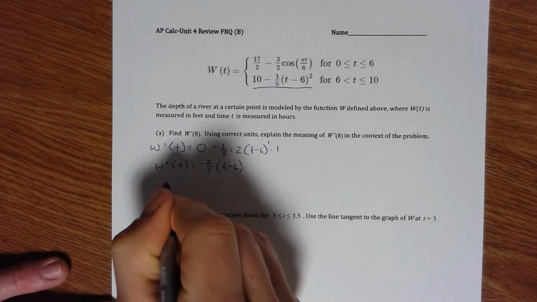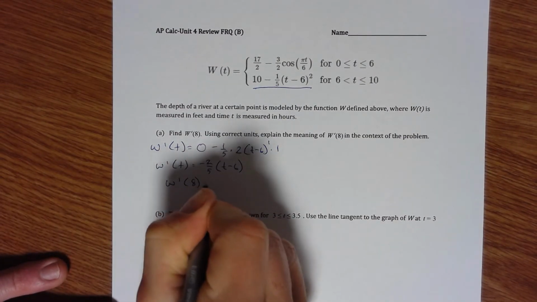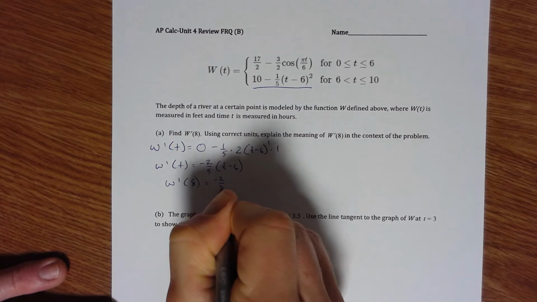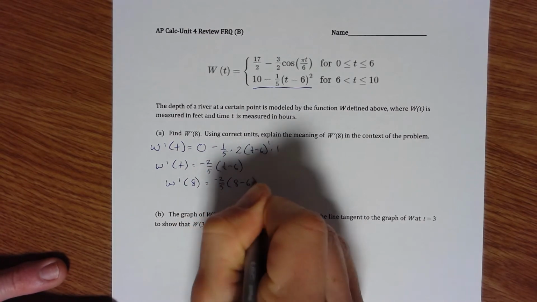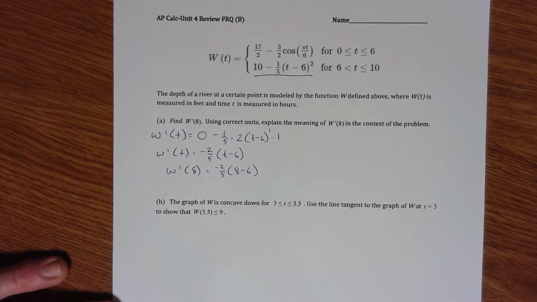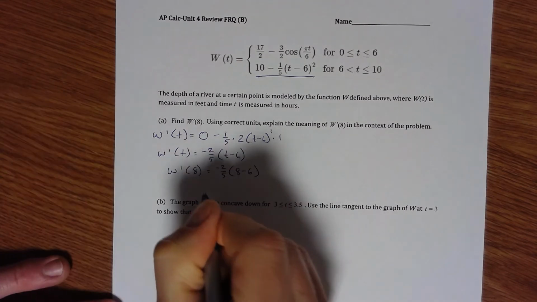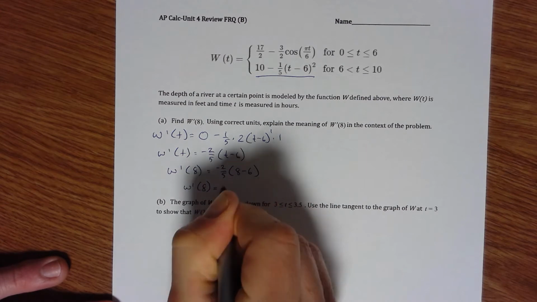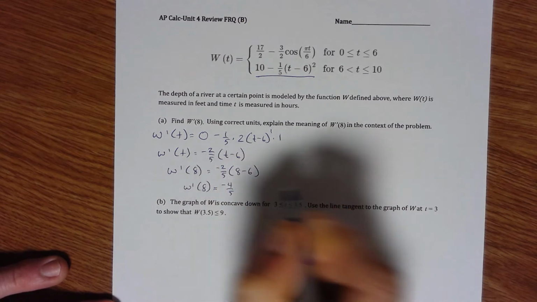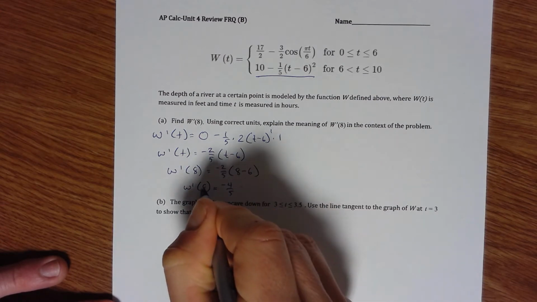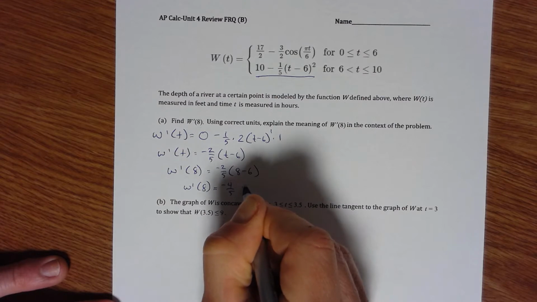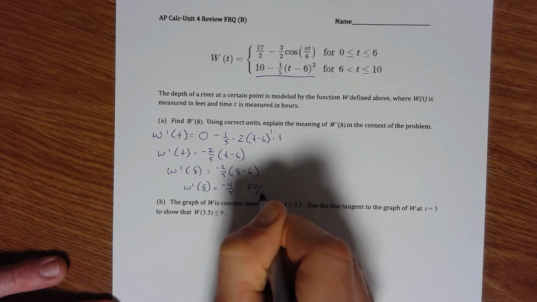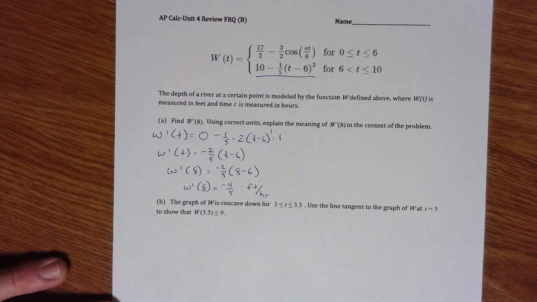We evaluate at 8, and according to what the AP advises, you can leave it exactly like that after you evaluate at 8. I have a hard time as a math teacher doing that, so negative 2/5 times 2 is negative 4/5. And the units are, it's going to be a rate, since w is in feet, so this is going to be feet per hour, or foot per hour there.